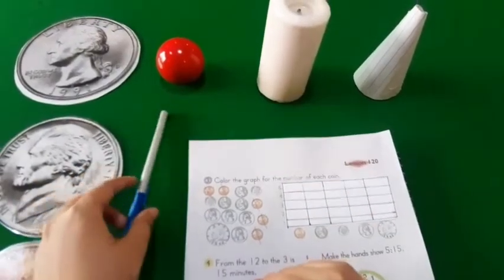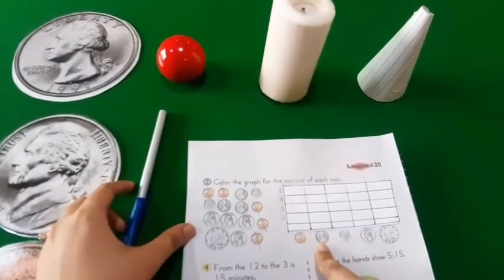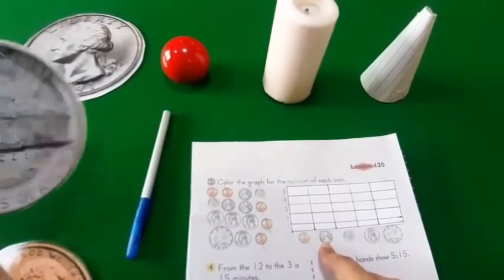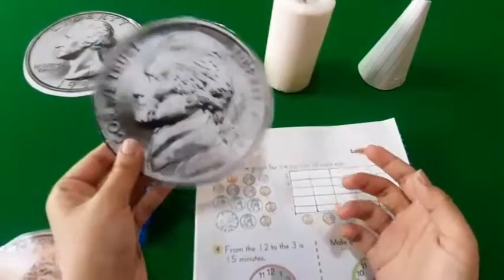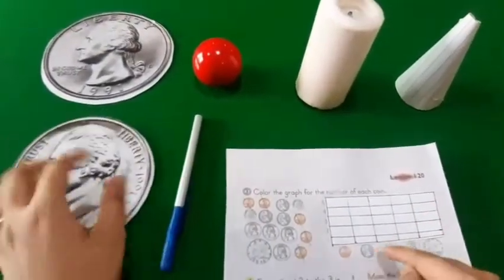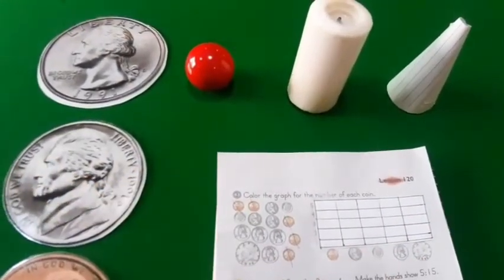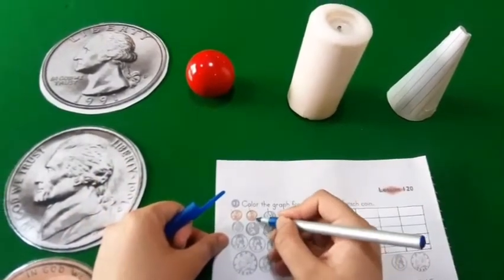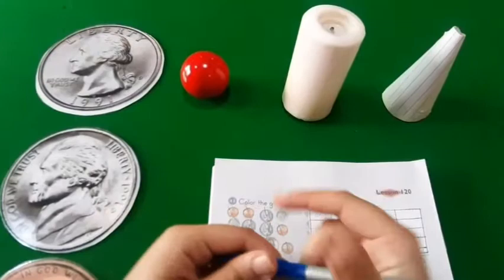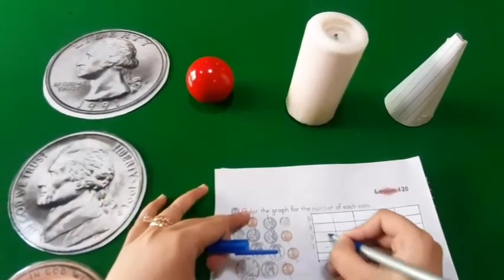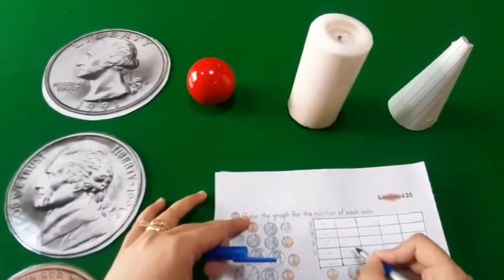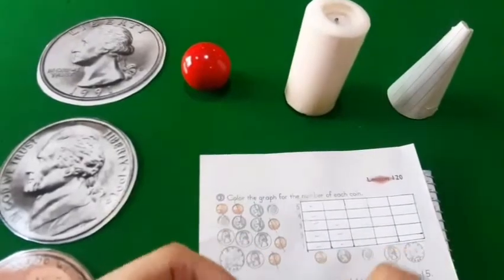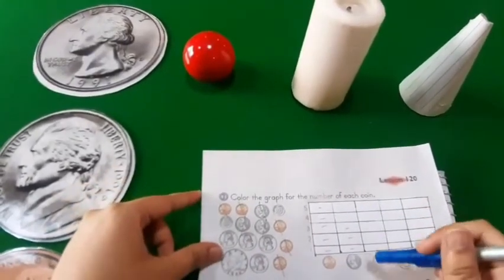Now in the second one, this is a nickel. What is it? It's a nickel. Yeah, this is your nickel. So let's see how many nickels we have here. 1, 2, and 3. So you're going to color 1, 2, 3, 4, 5 for the first one and 3 for the next one. So you color 3 of the nickels.